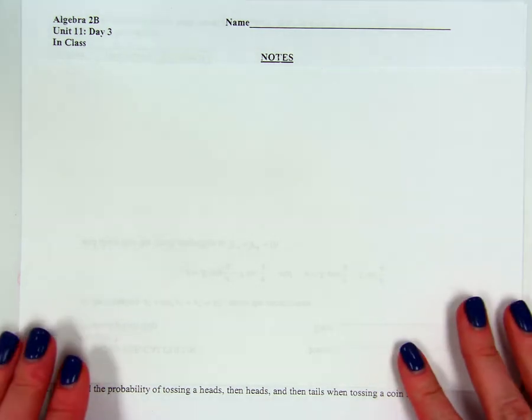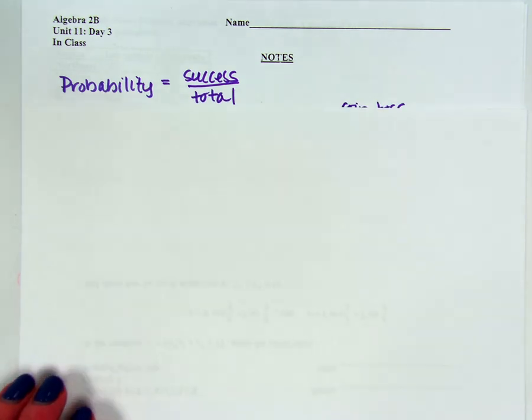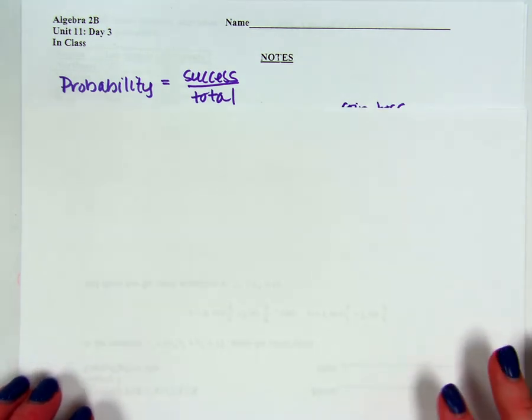Day 3. So we're continuing on with probability. Just like before, I've written some notes out for you guys. I want you to go ahead and copy those down. If you need to pause and take a minute, go ahead and do that.